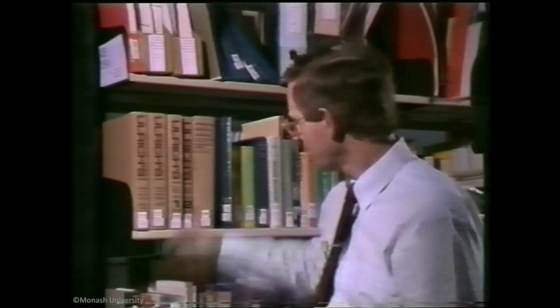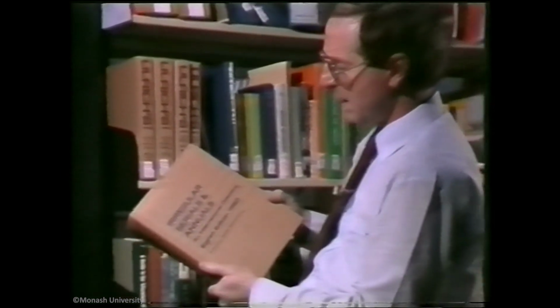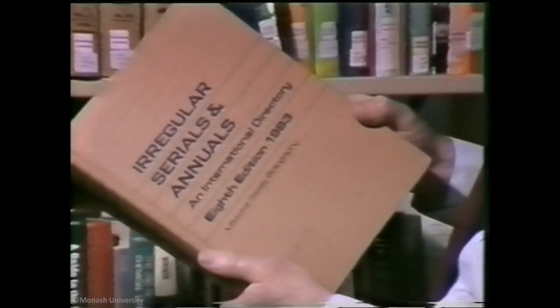Some journals are not published on a regular monthly or quarterly basis. They may only appear once a year, or in the case of the proceedings of some conferences, perhaps only once every two years. In that case, the Ulrich's Irregular Serials and Annuals directory is the one to consult, and it again contains full information on that type of journal.